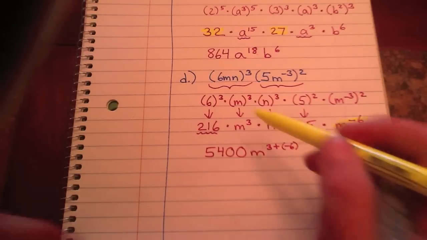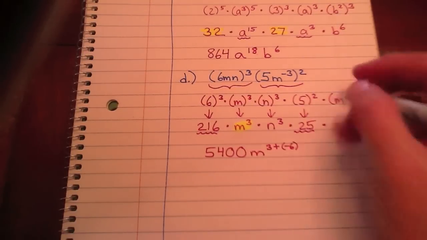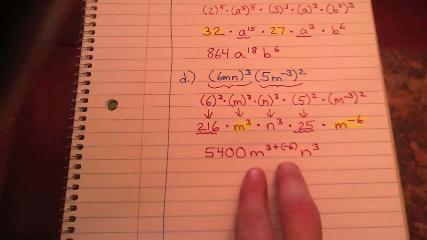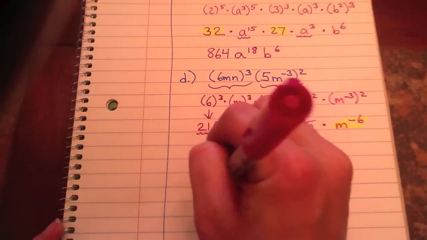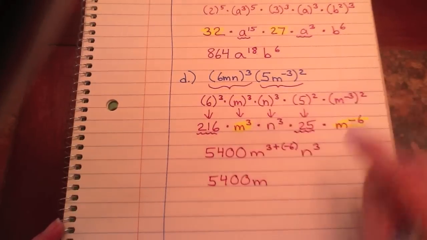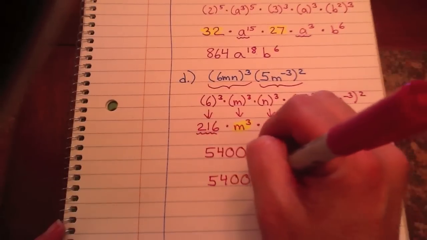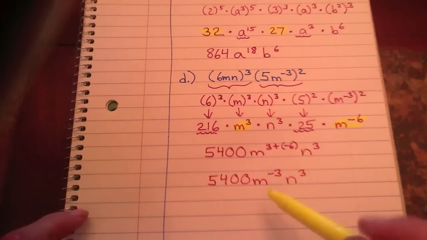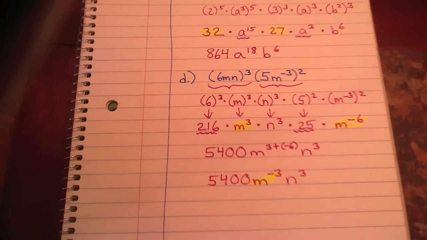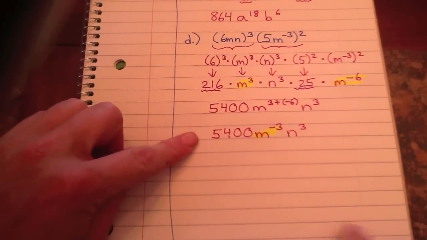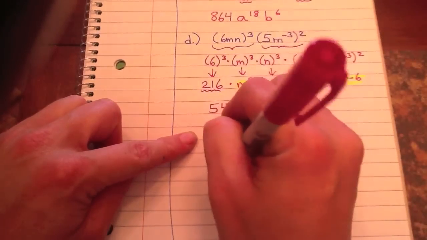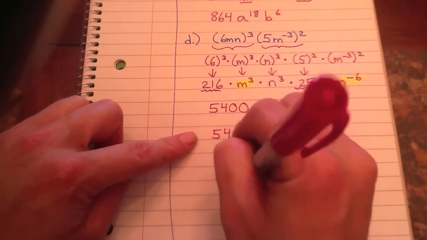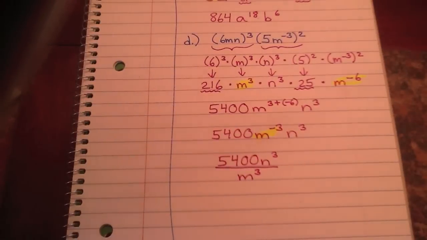So that was the two m's, the like bases combined, and then now I have times n to the 3rd left over there. I need to simplify this further. I get 5,400 m to the negative 3, got to be really careful there, n to the 3rd. And I notice that I still have to deal with that because that's not fully simplified. That needs to move down to the bottom of a fraction. So I end up with 5,400 n cubed over m cubed, and it becomes a positive exponent.